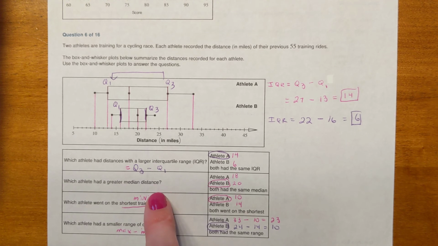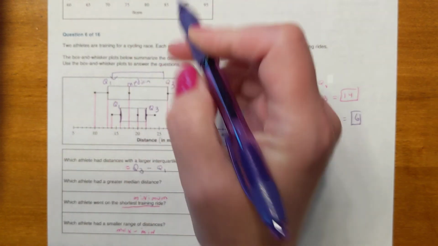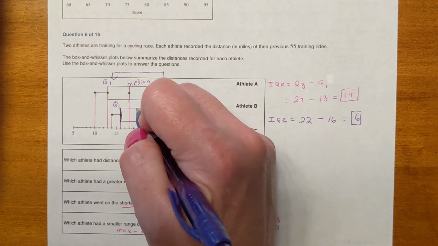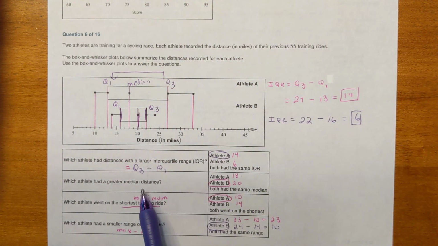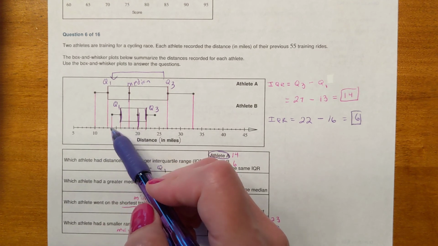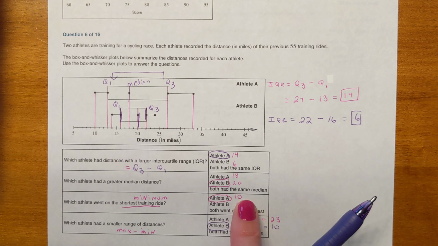Which one had the greater median distance? The median, again, is the one here in the middle of the box. So the median for the first one is at 18. The median for athlete B is over here at 20. And so the greatest one is athlete B. Which athlete went on the shortest training run? So the minimum. Who had the smallest minimum? Athlete A had 10 and athlete B had 14. So the shortest would have been A.